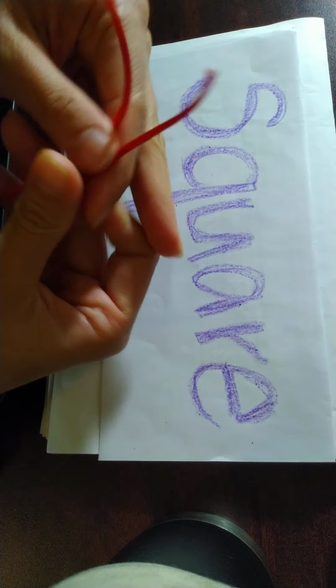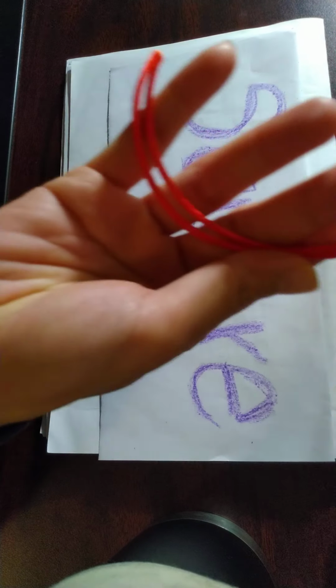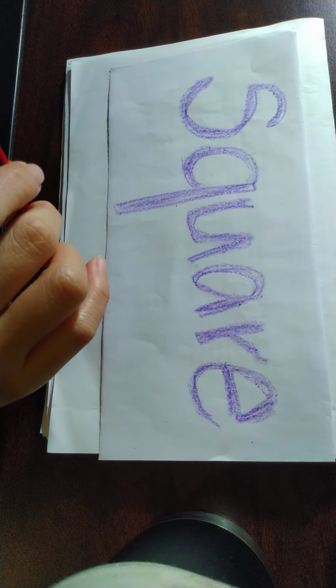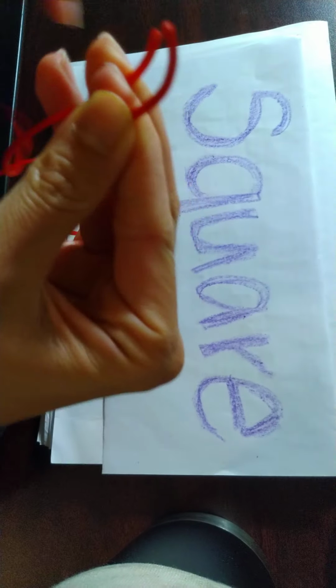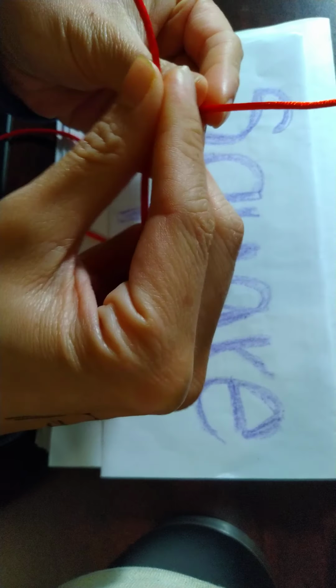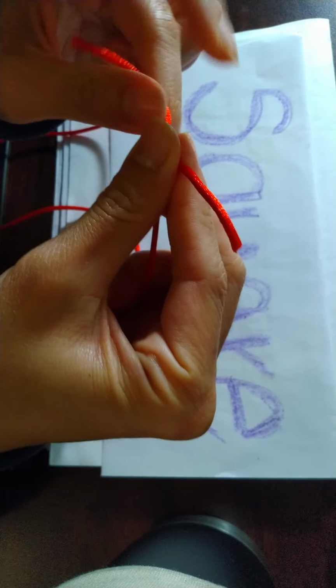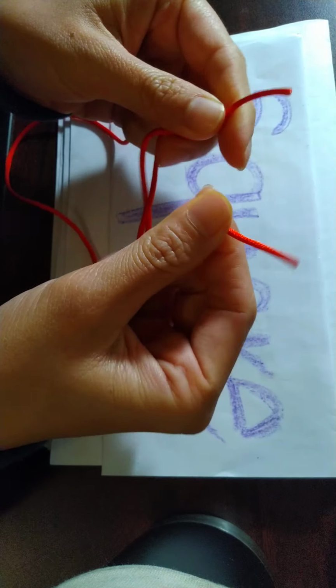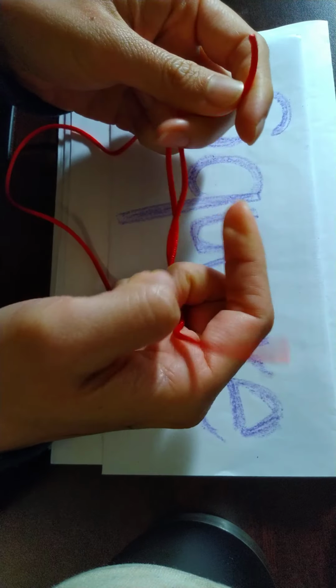So you have to find 2 different ropes. And then first is right hand and left hand. Okay, so I have right hand and left hand. So first of all, put the right one on the left one and then make a small knot and then tidy up. And now it's the left side's turn.